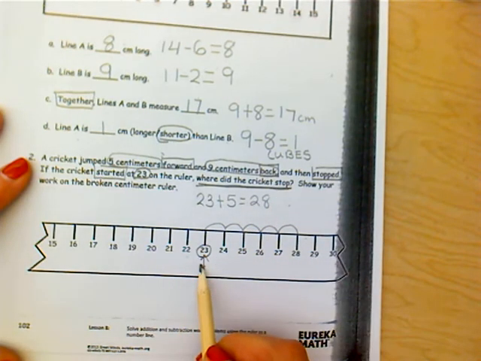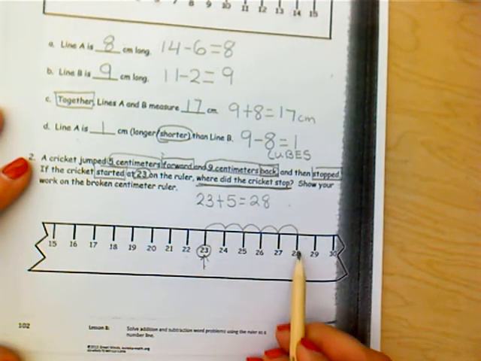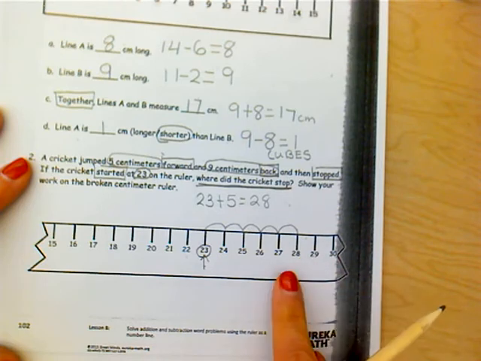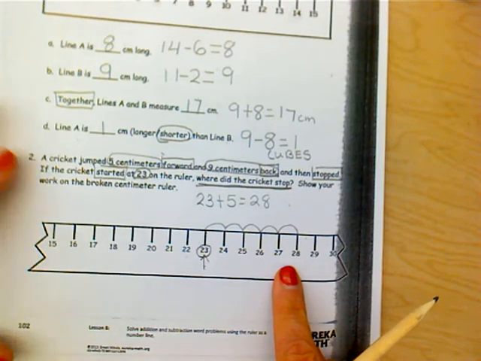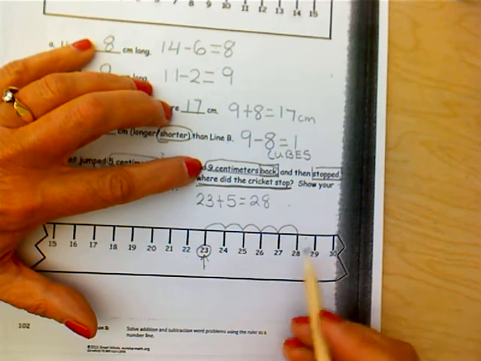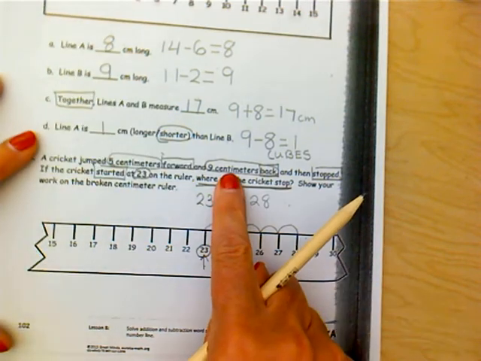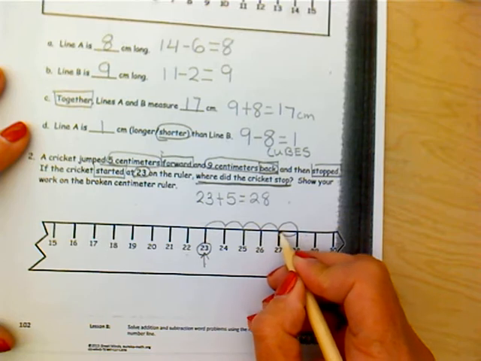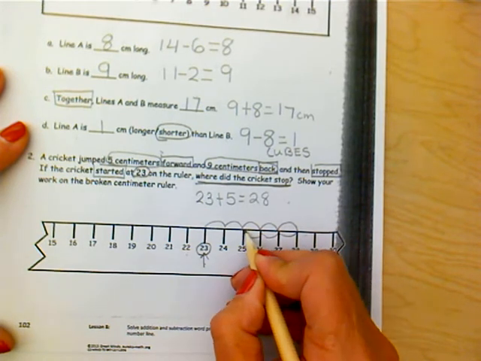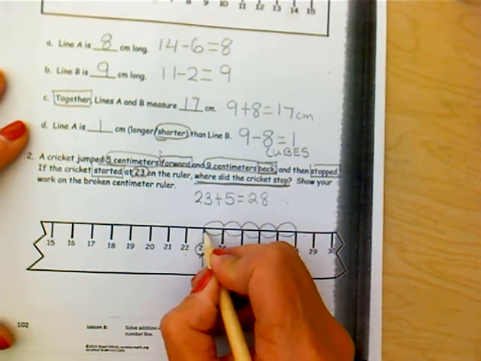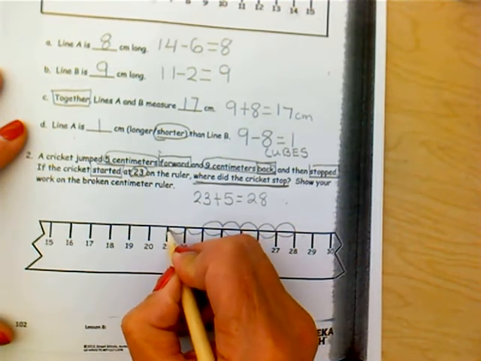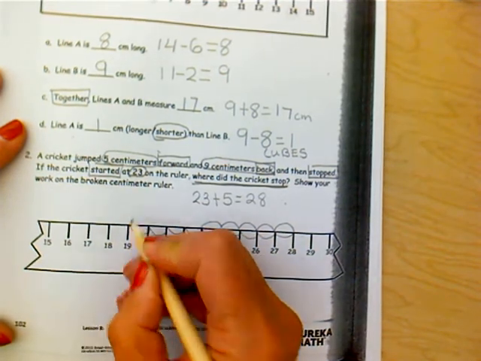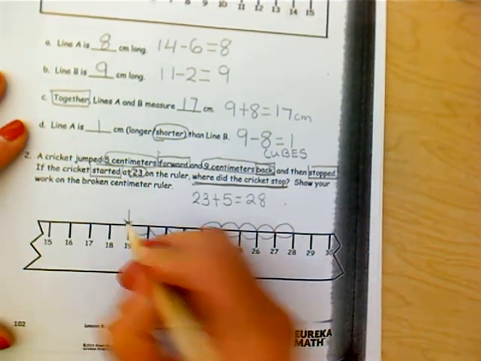So I started at 23, counted ahead 5, and ended at 28. Now that's only half of the problem, because now I have to go from 28 and count back 9. Did you do that? So I'm going to count back 9. 1, 2, 3, 4, 5, 6, 7, 8, 9. Looks like I ended right there.